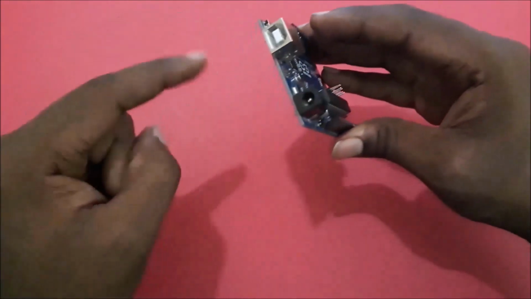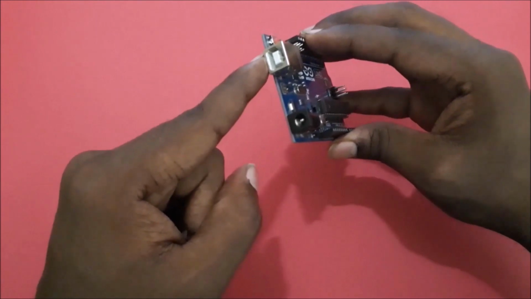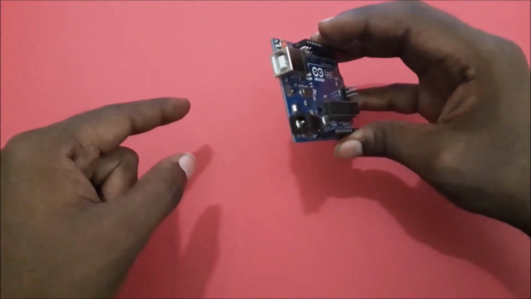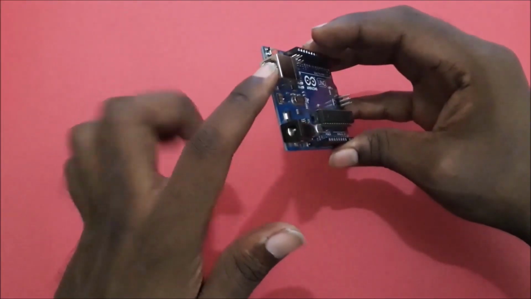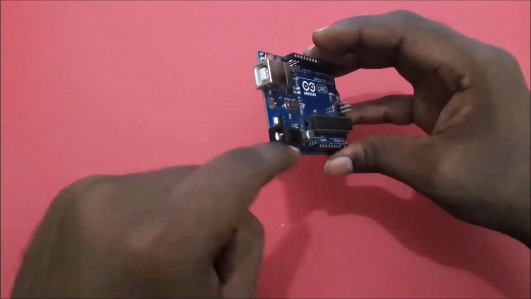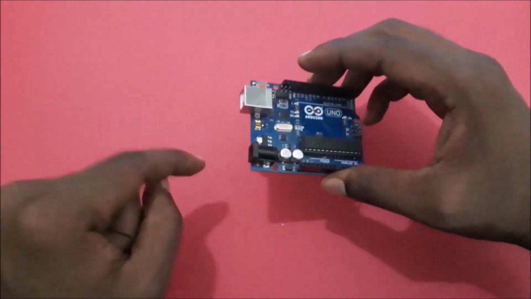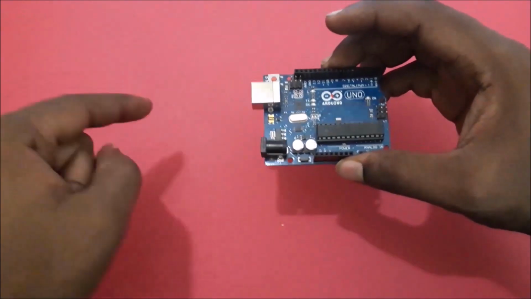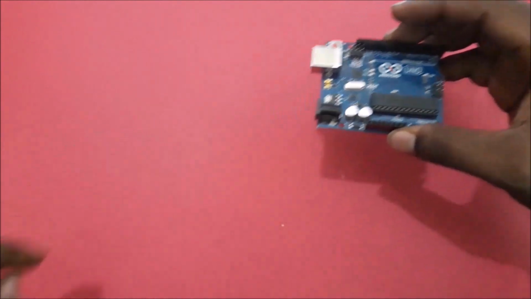And there is this USB port. This USB port you can use for communication between computer and Arduino. So this is the thing which you have to use for uploading the code into your Arduino board. All you have to do is plug in the USB cable and upload the code using Arduino IDE.